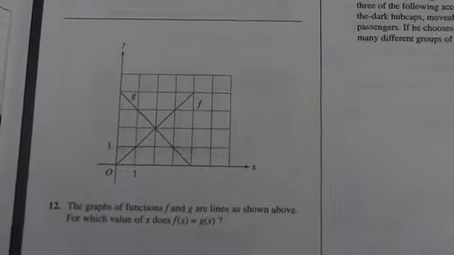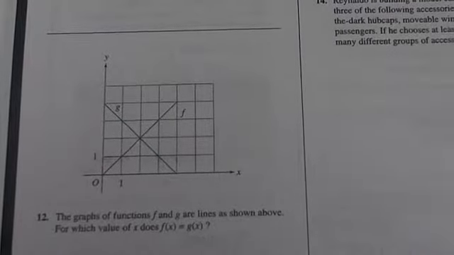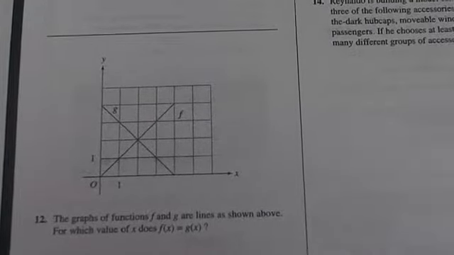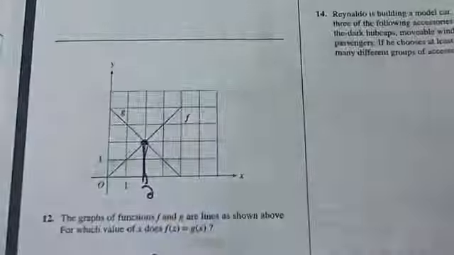Number 12, the graphs of the functions f and g are lines as shown above. For which value does f of x equal g of x? Alright, so when they equal each other is wherever they meet. So they meet right here. So at what x? Remember, x is this line here. So they meet at 2. So the answer is 2. Pretty simple.